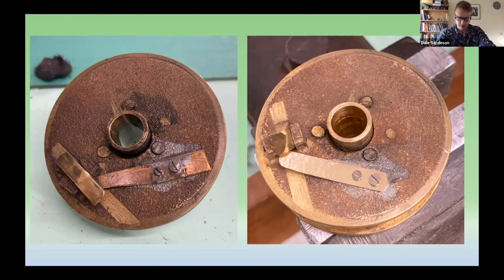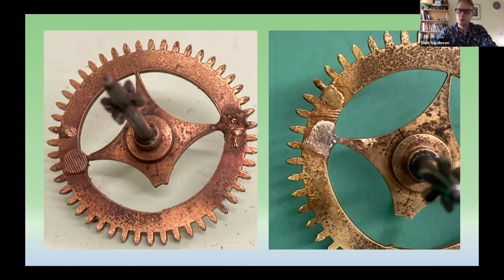It was because of this particular failure, but it became very apparent when I initially examined it for the estimate that there were a lot of other problems as well. I'm not going to talk about all the issues I found, otherwise we'd be here all night, but I just want to focus on a couple of things. So this is the worn wheel.